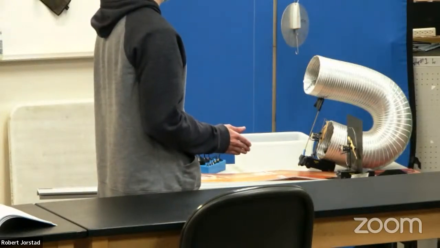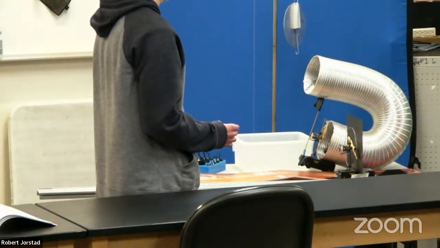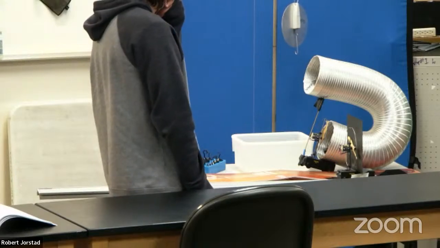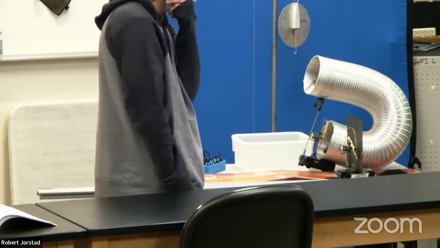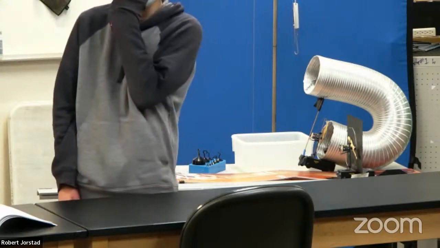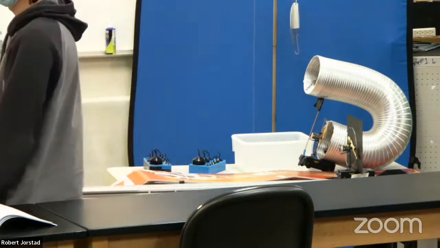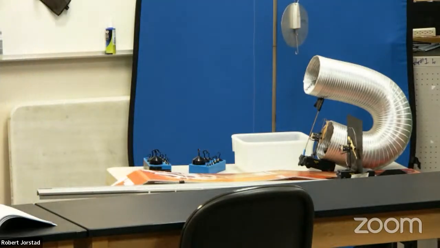Do you think the sail is going to push at the air now, or the air is going to push the sail? I'm just going to stay still. Do you think it's going to sit still? What do you guys think? Possibilities: either it might stay still or it'll go backwards. No, I doubt it would be going backwards. I think it might go backwards, but not as far.